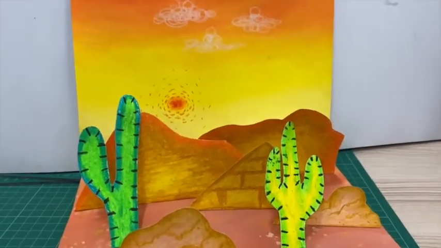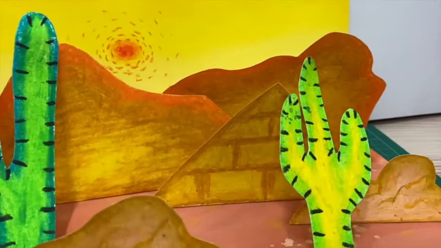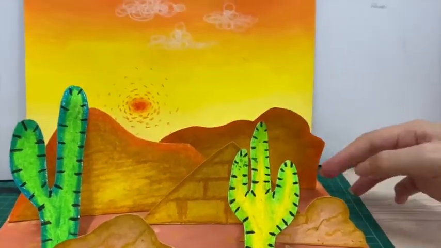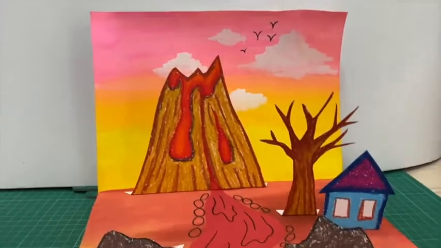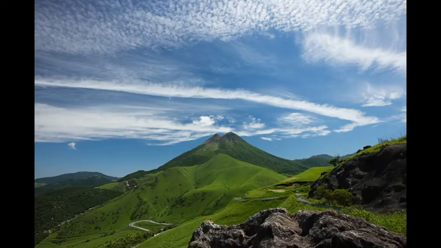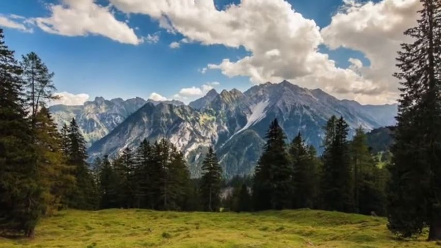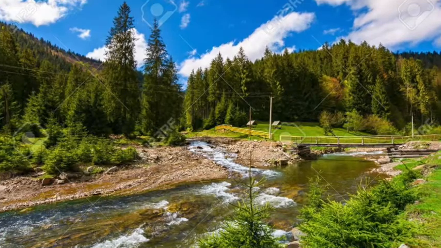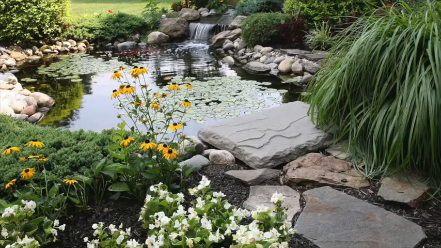Hi students! Today we are going to learn how to make a pop-up landscape of your choice. In these few examples, I've made a desert, I've made a forest, and I've also made a volcano landscape. A landscape is a scenery that you can find from nature, and usually in a landscape you can see mountains, rivers, forests, stones, ponds, and etc.